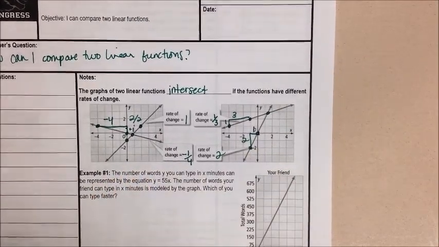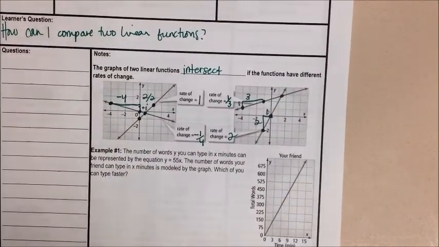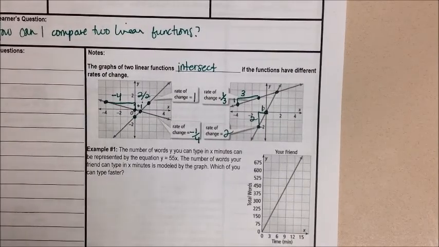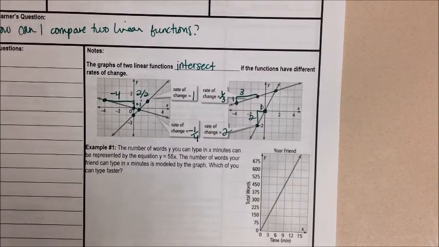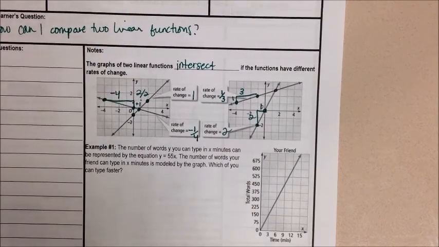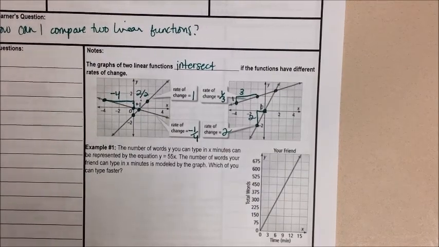Okay, so we're going to be looking at different representations of functions and equations and making some conclusions based on some information we can gain. Okay, so example number 1 says the number of words y you can type in x minutes can be represented by the equation y equals 55x. The number of words your friend can type in x minutes is modeled by the graph. Which of you can type faster?